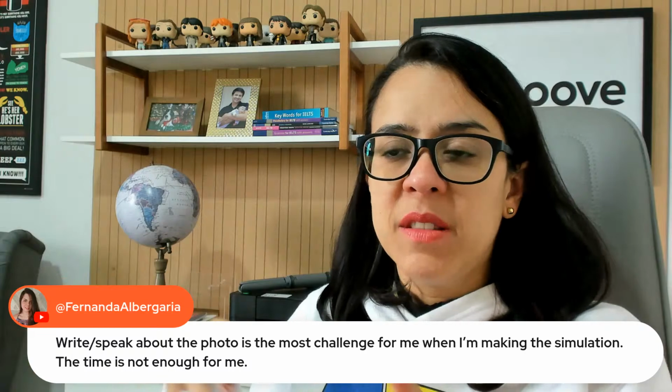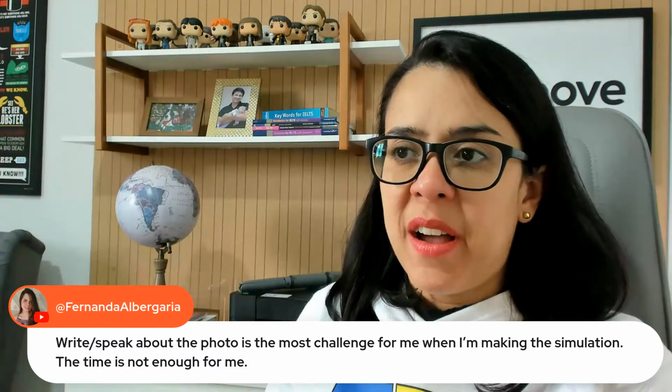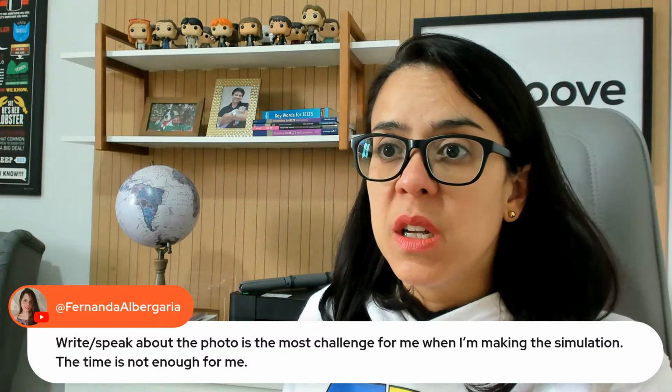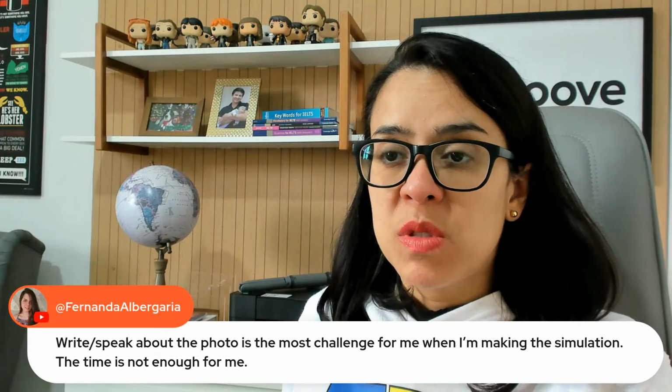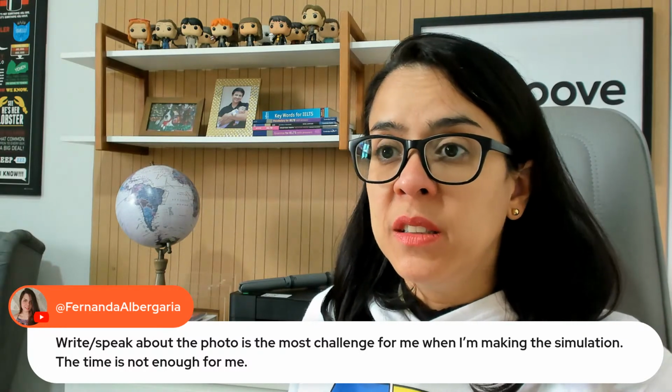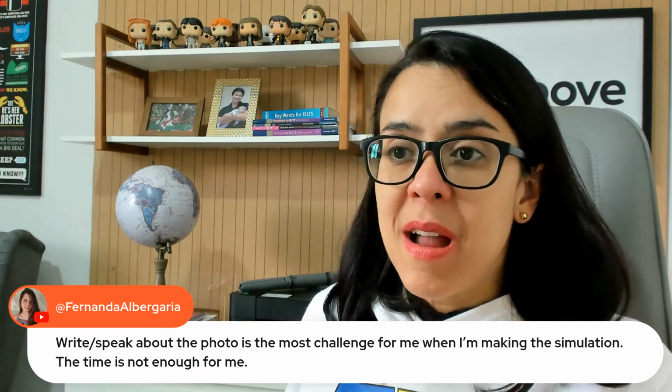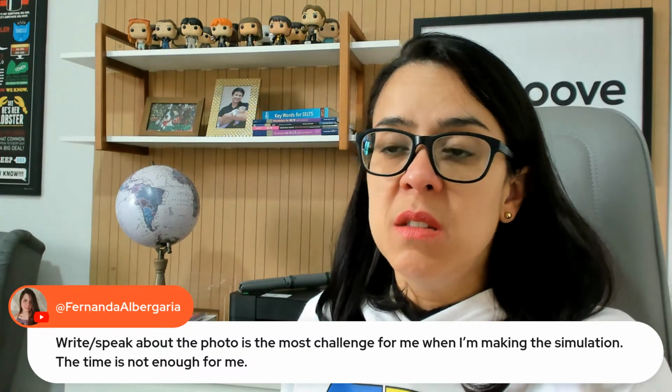They are wearing this and that, or she's wearing this and that. The weather seems to be cold, and it is possible to see that it's going to rain because there are clouds in the sky, and in the background it is possible to see.